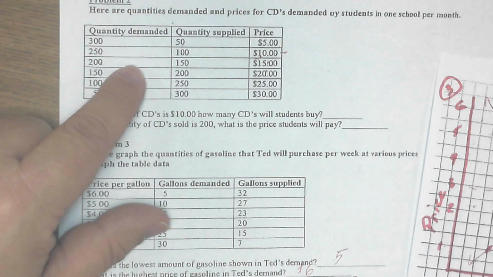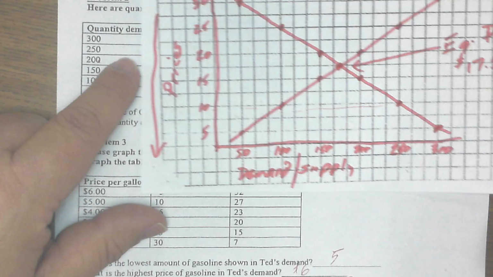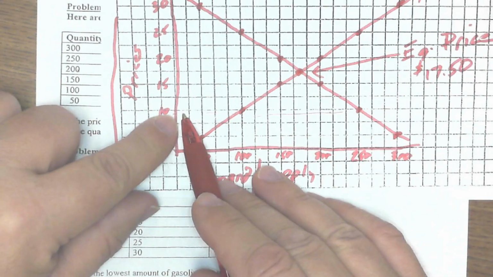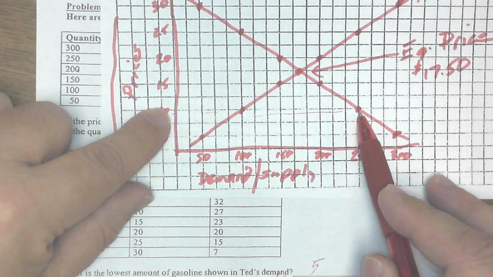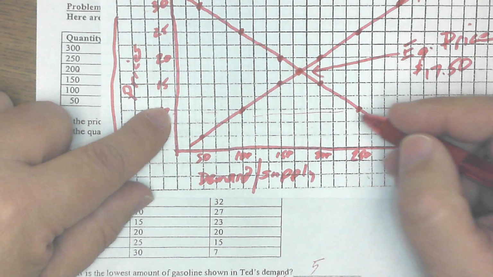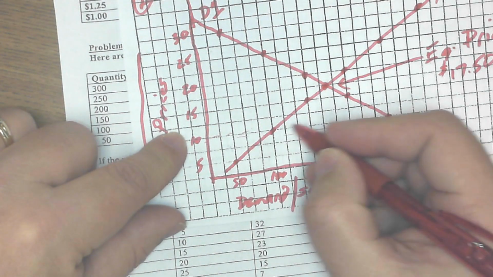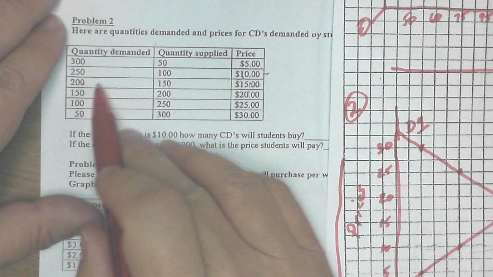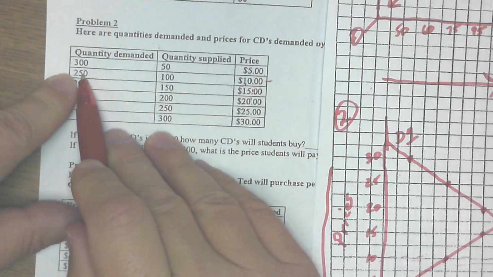Demand. Price is $10. And we got our demand line. $10. $2.50. So it even says right here, $10. You just go right across. Demand is 250.